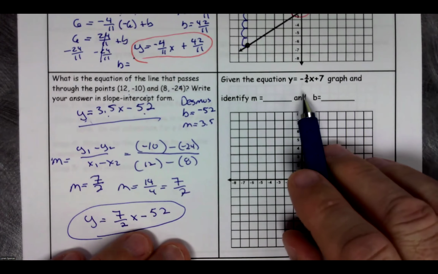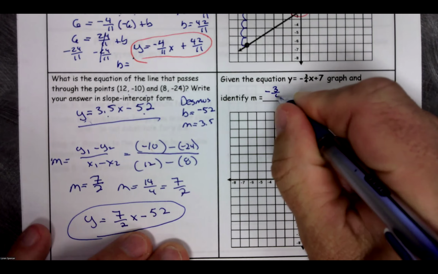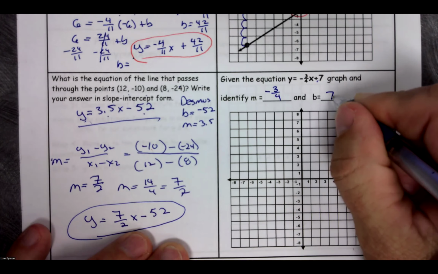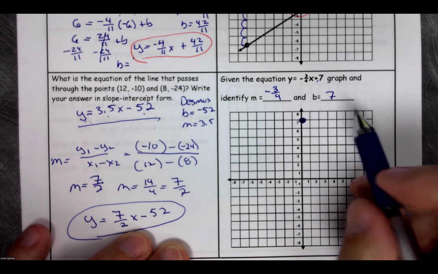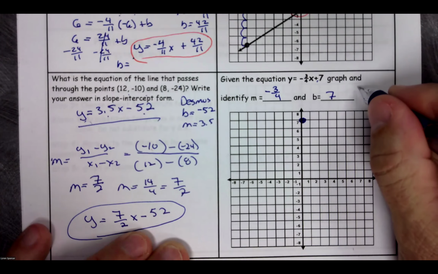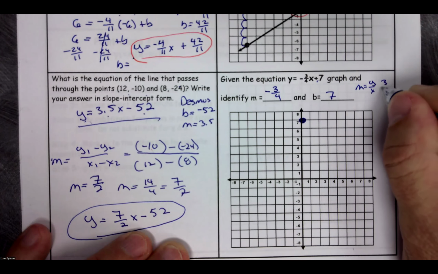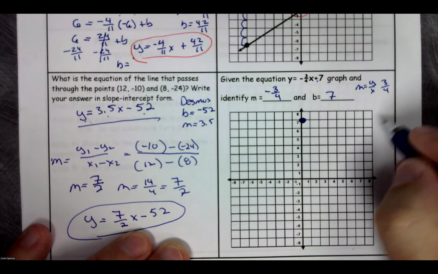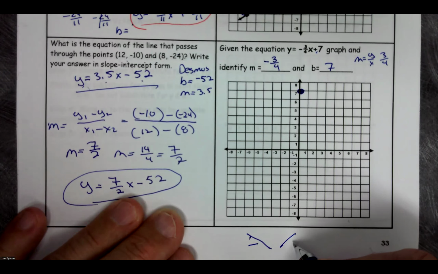All right, the last one on the warm-up. My slope in this case is -3/4, and my b or y-intercept is 7. All right, so if -3/4, please remember it's y over x. So this is 3/4. And by angry man, remember the angry man, those are the eyebrows. We need a downward slope.